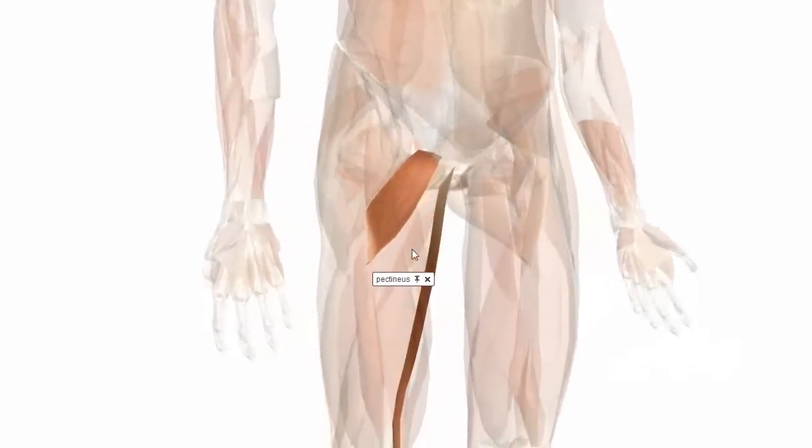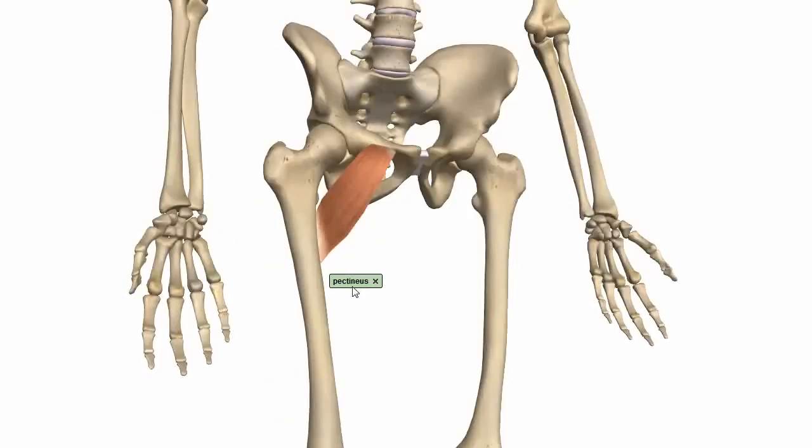So there are 2 muscles which are innervated by different nerves. You've got the pectineus, which is innervated by the femoral nerve, and you've got the hamstring part of the adductor magnus muscle, which is innervated by the sciatic nerve. The pectineus muscle is innervated by the femoral nerve, and it acts to adduct the thigh at the hip joint, and it also flexes at the hip joint.